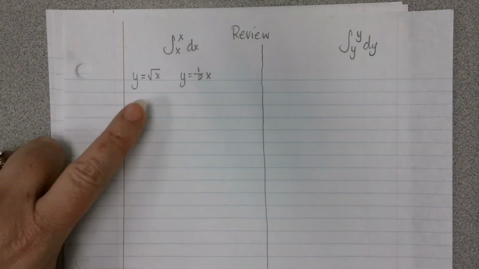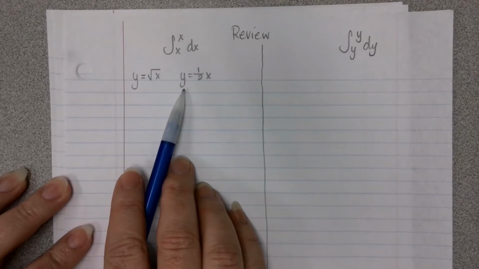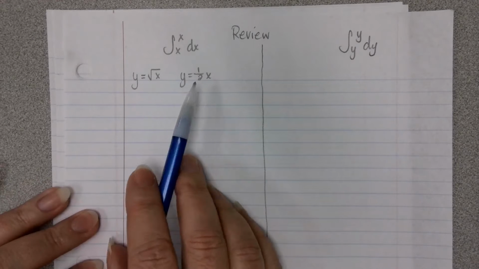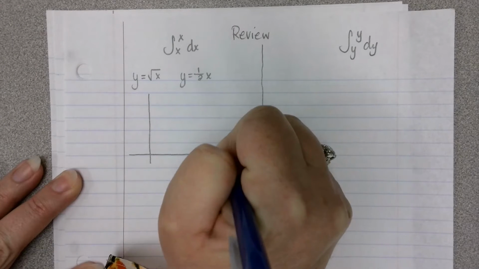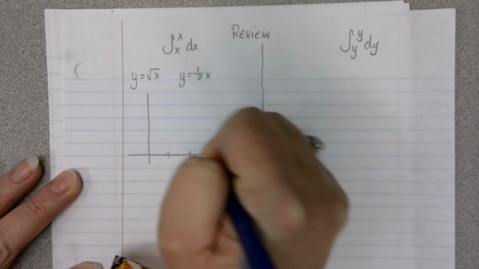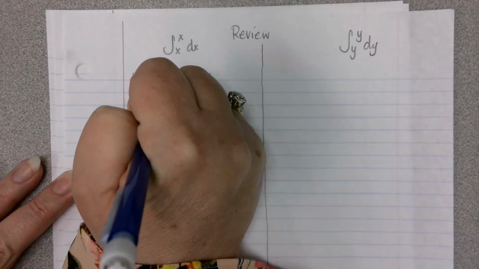Now, I gave you two equations so far. We've got y equals the square root of x and y equals 1/2 x. So the first thing we want to do is graph these things. So I'm going to get started with my graph. I'm going to go up to 4. I'm going to go up 2.